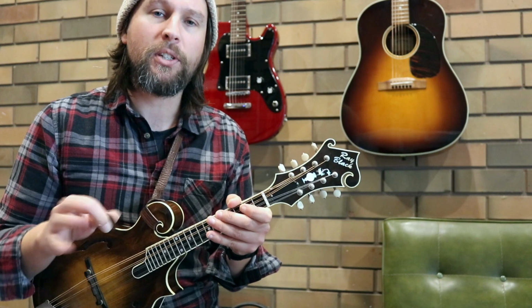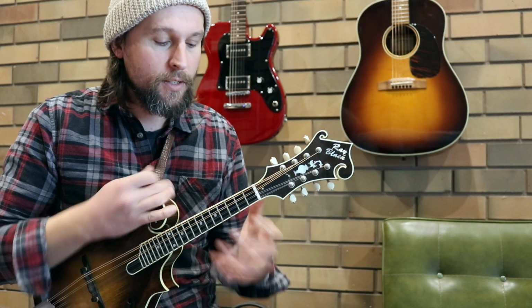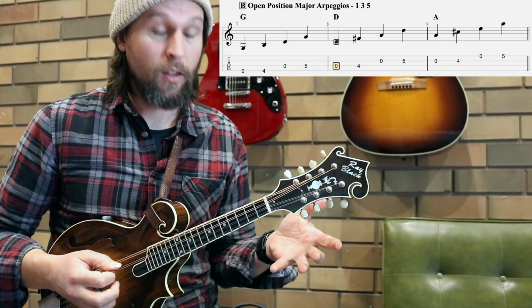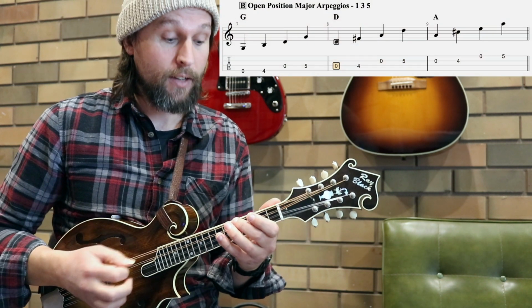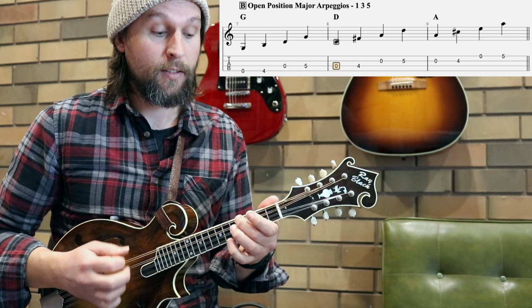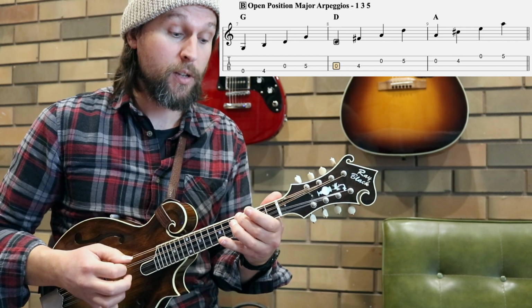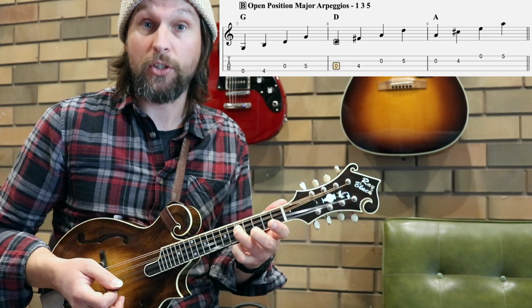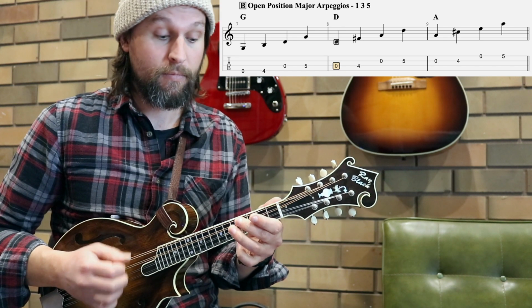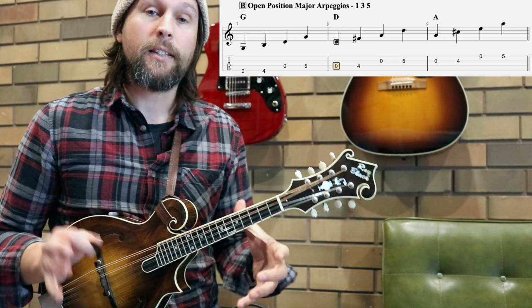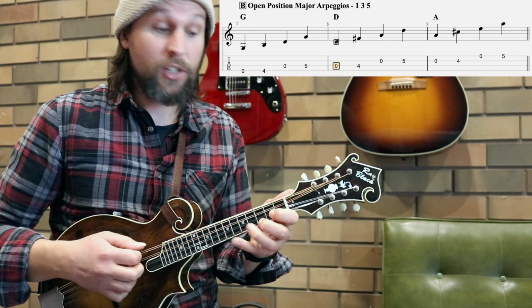Firstly, the open position major arpeggio. Really easy. We're going to play it out of G, use our open G string, and we have these 4 notes we're going to play. Firstly, the G, the B, the D, then the octave, the G. So that's the major arpeggio sound, fits over the G chord.